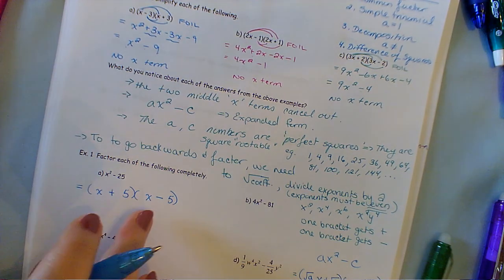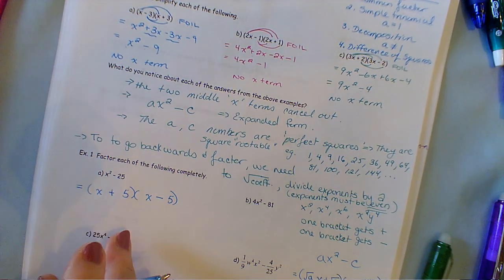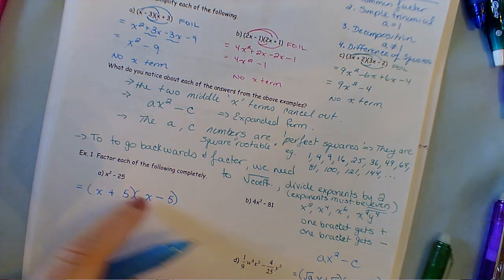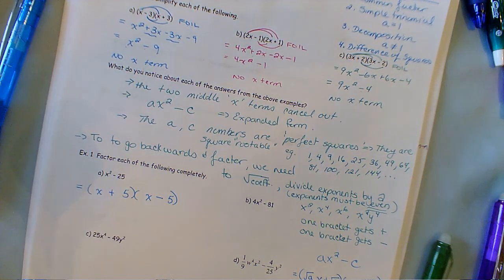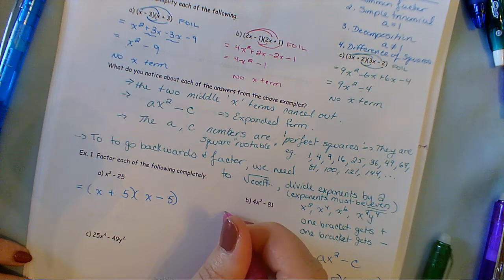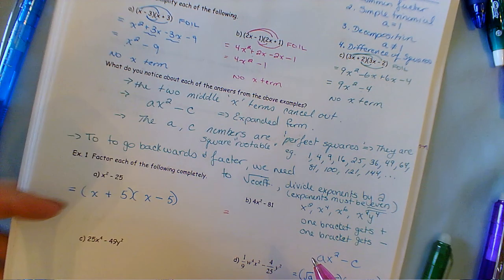And again, to check, what you need to do is you just need to expand that out. And you need to check that it actually matches up to what you started with. And you'll notice that the middle terms separate and cancel out. All right, let's try this next one. We go through the same method again.